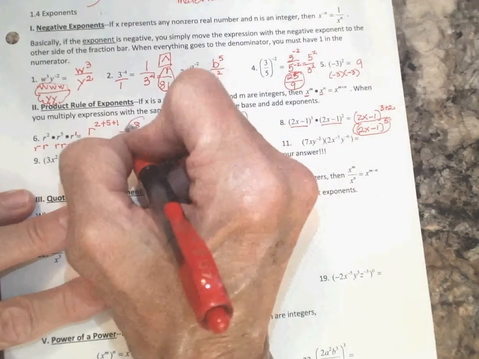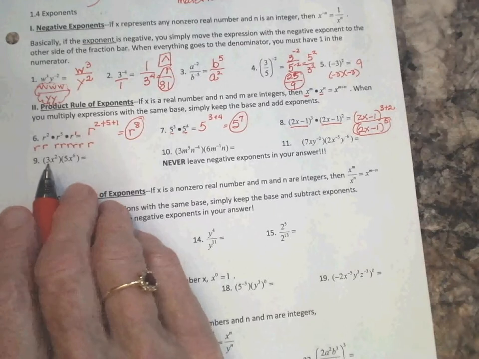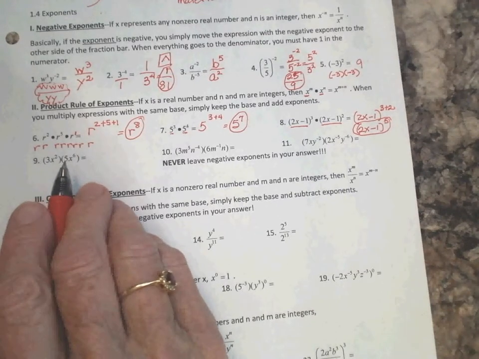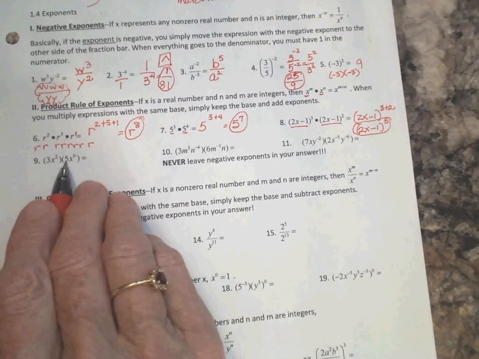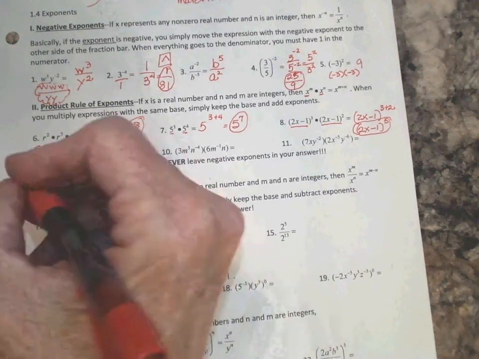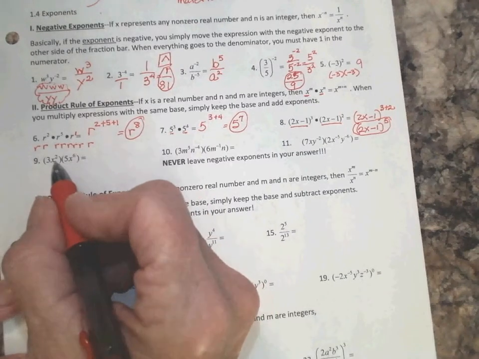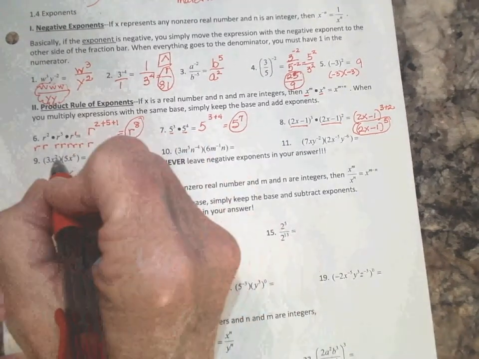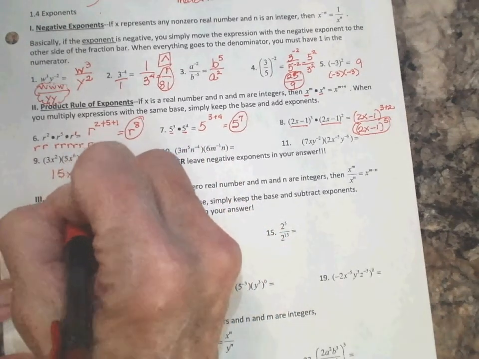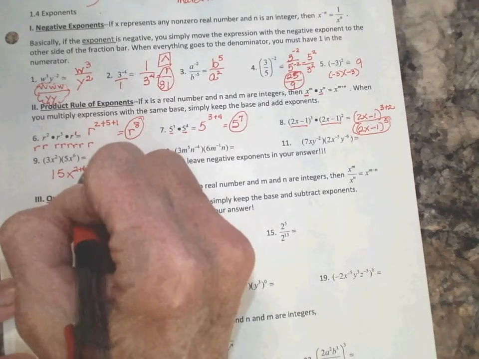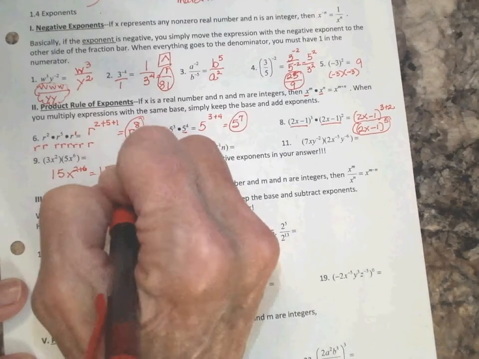I'll circle these answers. Okay? Now, when you get to a problem like this, the 3 and the 5 are just multipliers. They're coefficients, so we're just going to multiply 3 times 5 because we understand how to multiply. That would be 15. And then with my bases, they're both x's, so I'm going to keep the x, and I'm going to combine their exponents together. So that would be 2 plus 6 for the x's, because I have 2 and then I have 6 more. So that means my final answer would be 15x to the 8th.